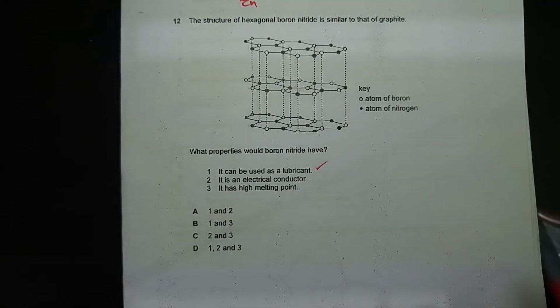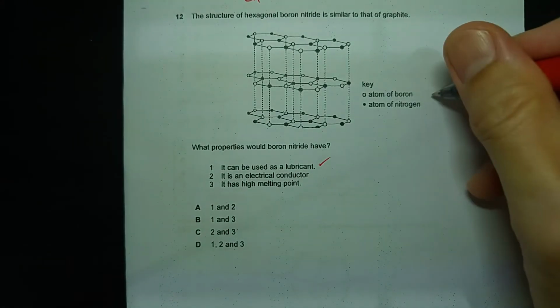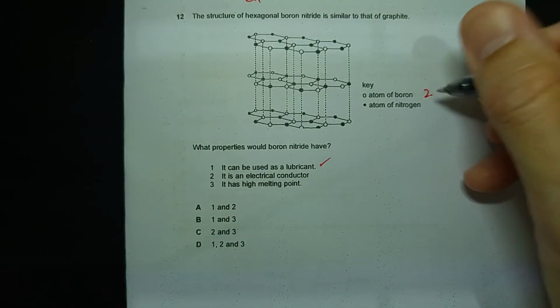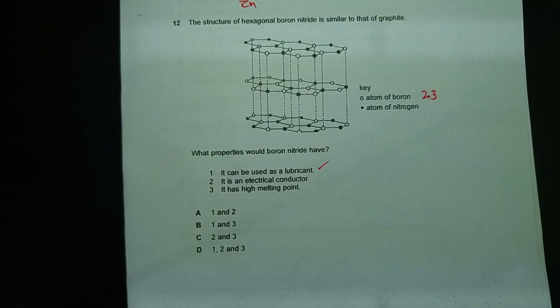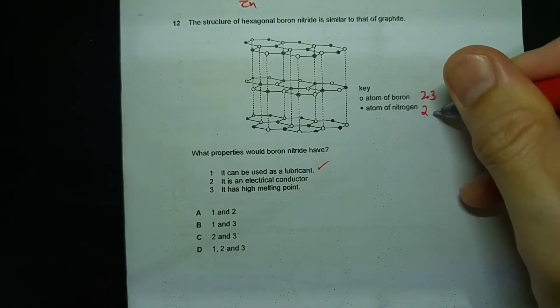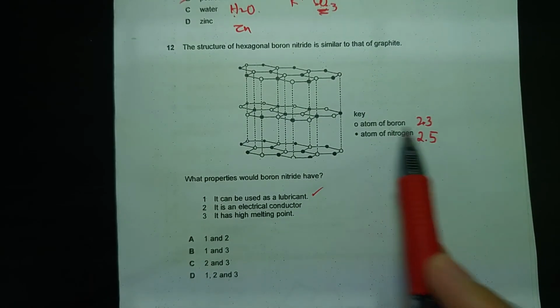Now, when you look at boron, the proton number is 5, so its electronic configuration is 2,3. Nitrogen is 2,5. So boron is 2,3, right?